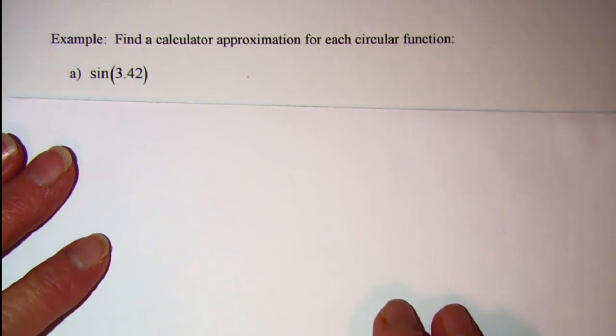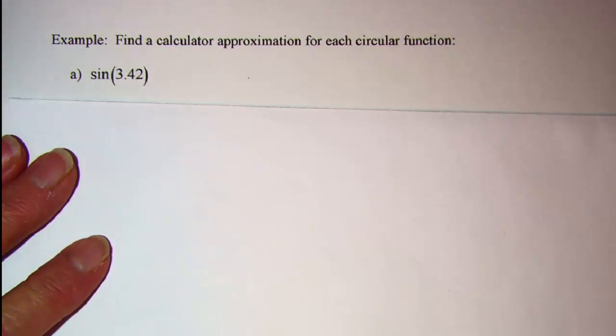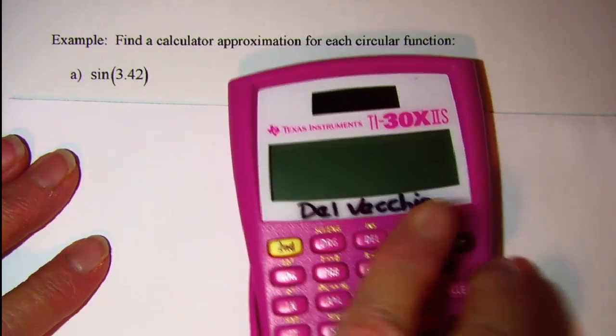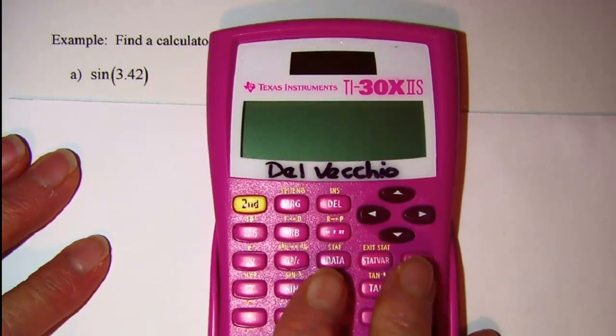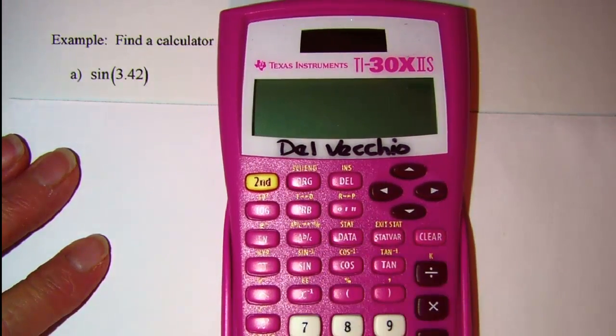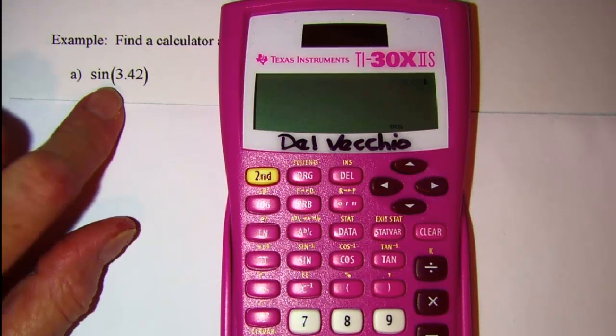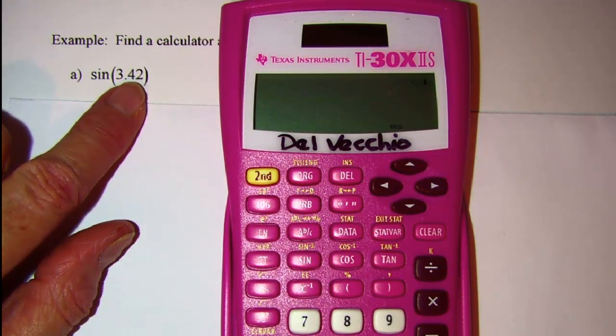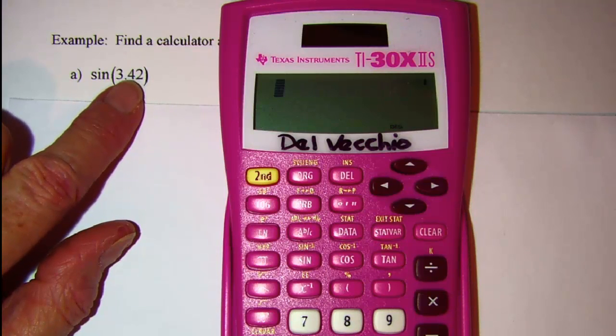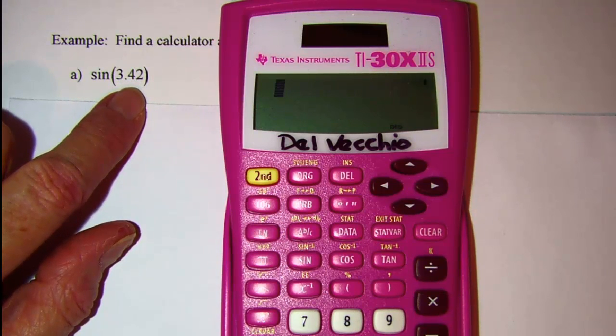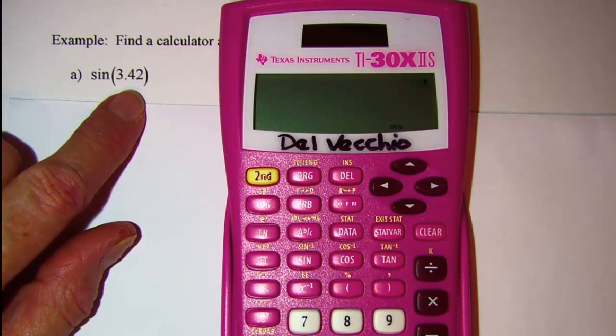On this one, we're asked to use a calculator and find an approximation for each circular function. So we'll need to get our calculator out. Now whenever you do a trig function, the argument is an angle. So this angle is in radians. Remember, if it has no unit measure on it, no degree mark on it, then that means it's in radians.